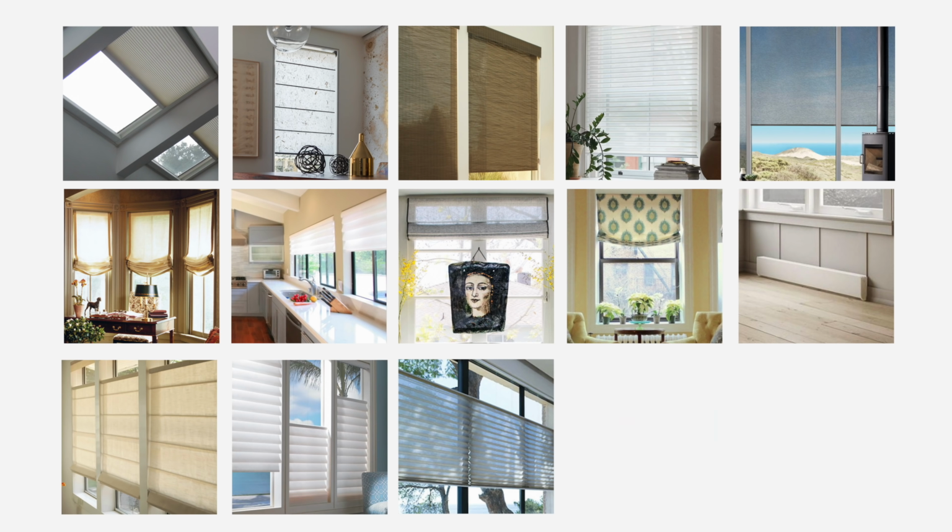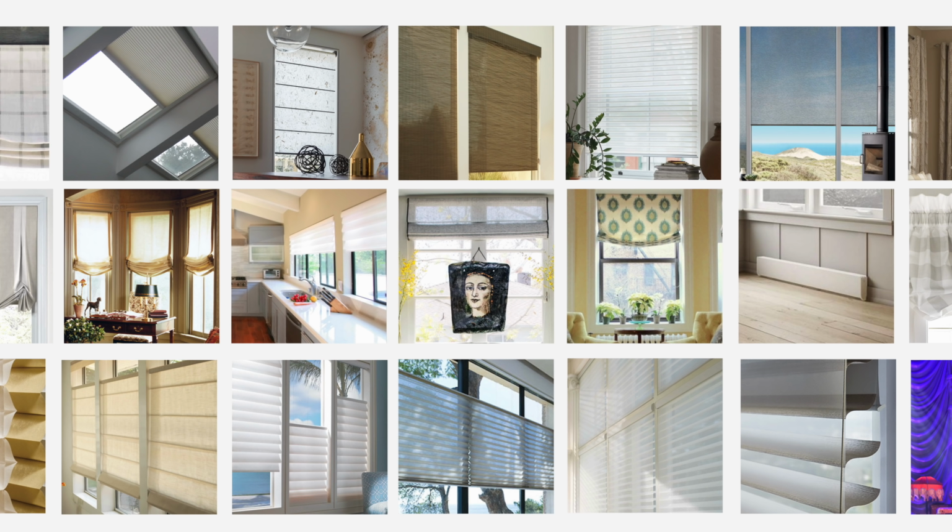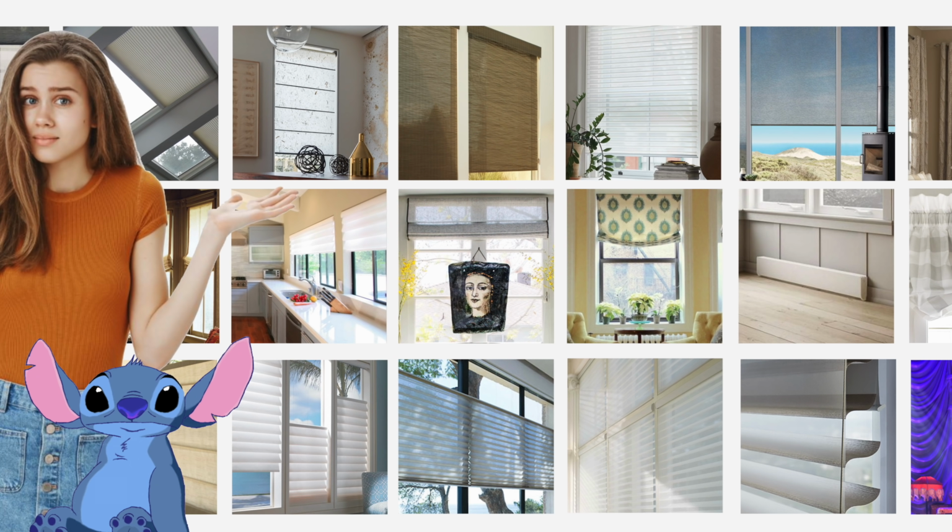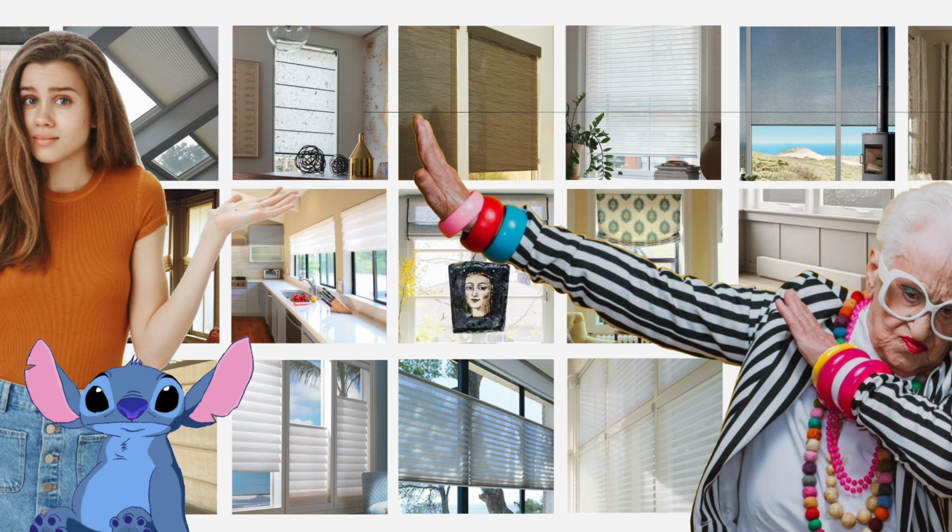So with all these choices out there, how do you make a selection that both supports your design style statement and delivers the functions that you need? Well, I'm glad you asked. You can actually use either Roman shades or roller shades, any type of shade, with any of the big style categories, traditional, transitional, or even contemporary. It's all in how you choose your details.